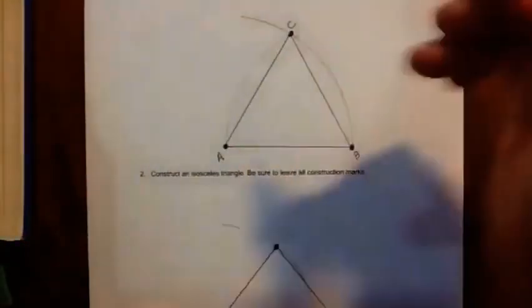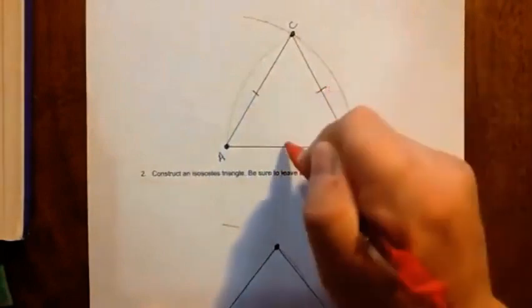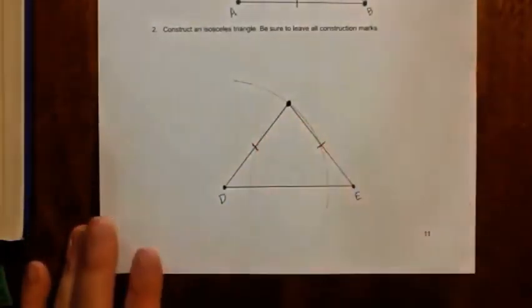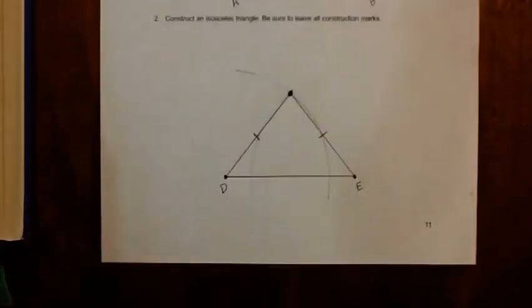Now, usually, what I like to encourage you to do is mark the congruent sides. Mark these congruent as well, so we know which sides are the true congruents.